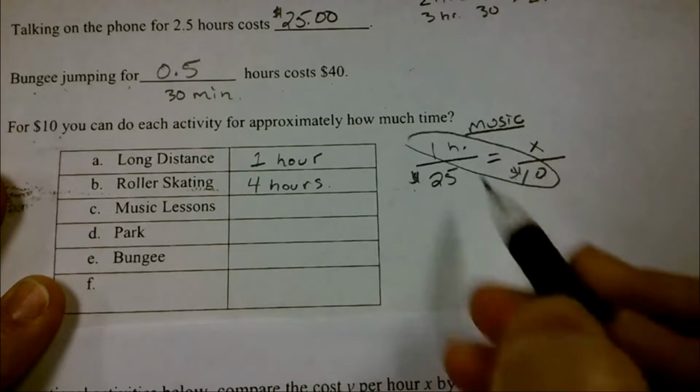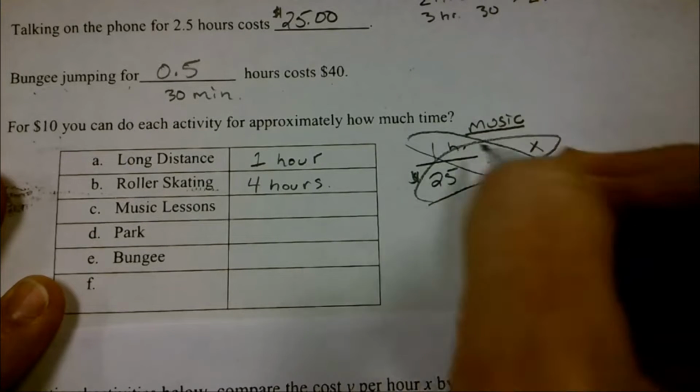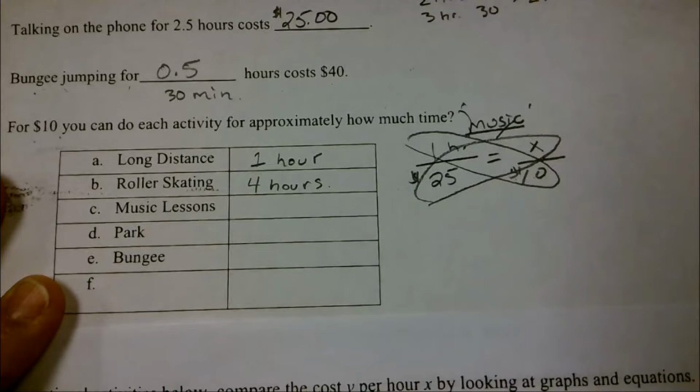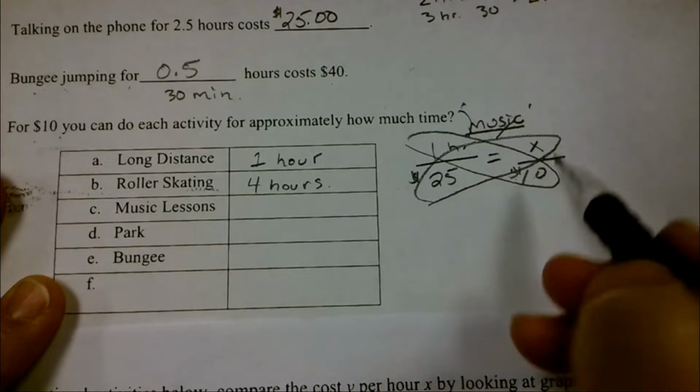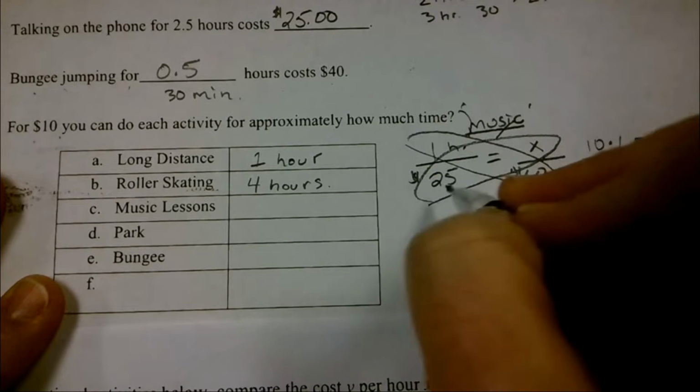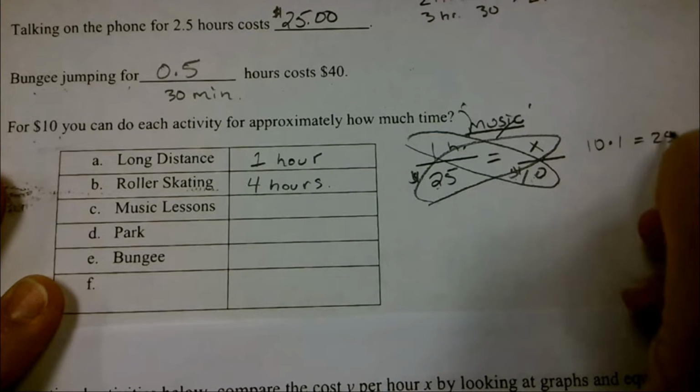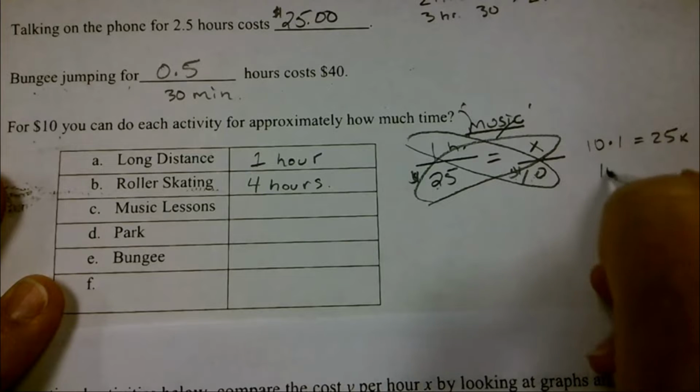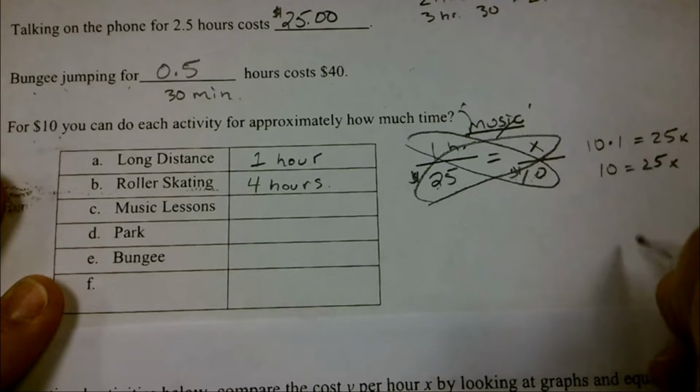So really what you're doing, remember the butterfly? I don't know if you would remember that from years past. You're going to take 10 times 1 equals 25 times X. So it's really this equation here.